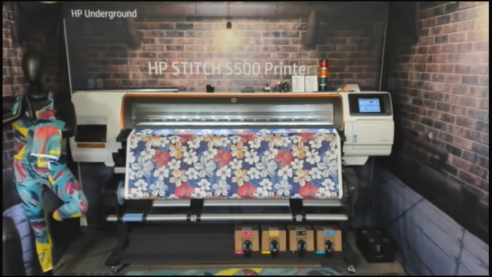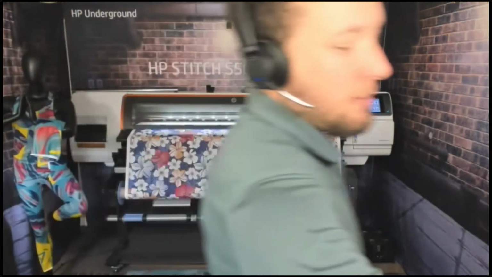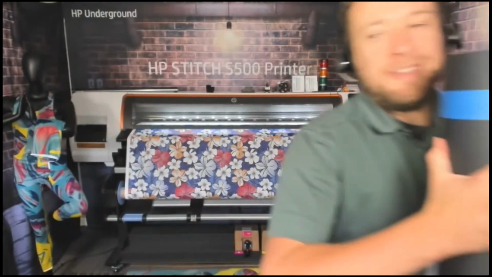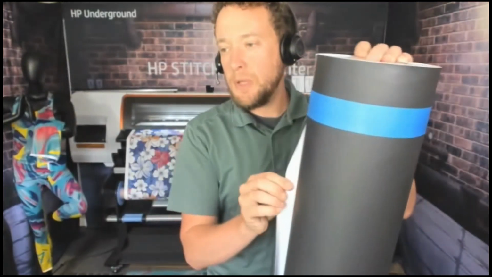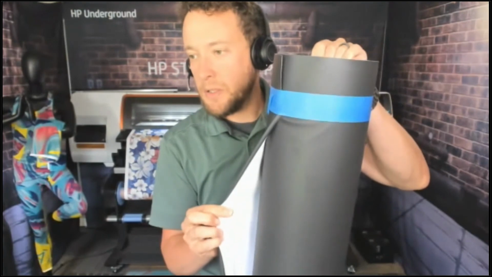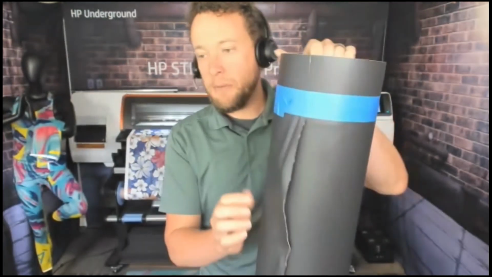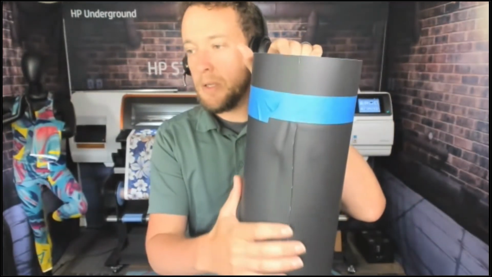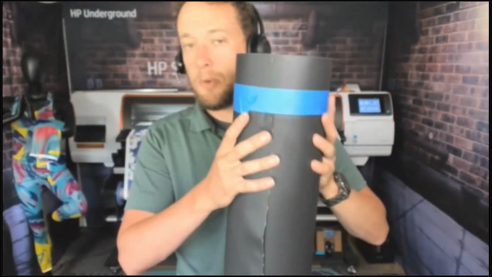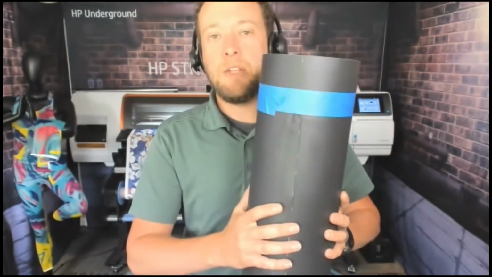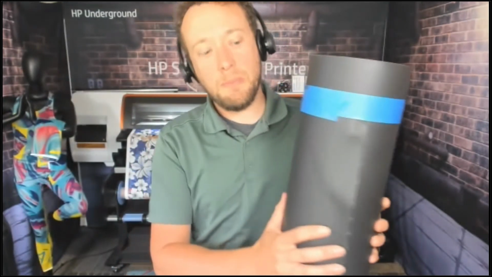So I'll show you this real quick. This material right here, you print on the inside of it, and the back of it is a black back. This is a very good direct printable material, and you don't have to use the ink collector with it because there is no pass through. It's got a block on the back of it.